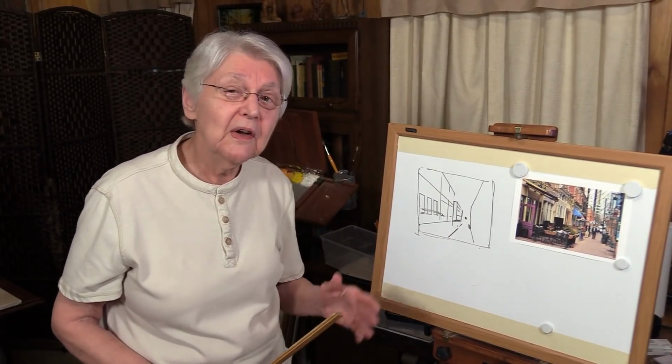The best way to learn how to do this stuff is to practice it, and I think maybe the best way to learn to practice it is to do it from photographs first. So go on pixabay.com. You can type in urban landscape or towns and cities or something like that, and you'll find there are a lot of uncopyrighted photos there that you can use to study these principles with.